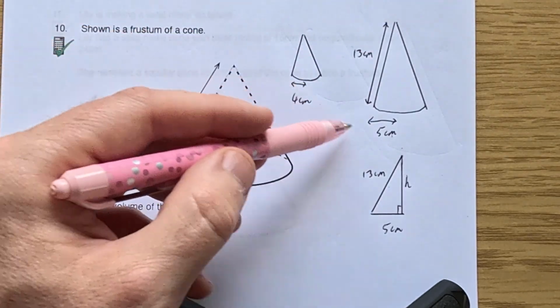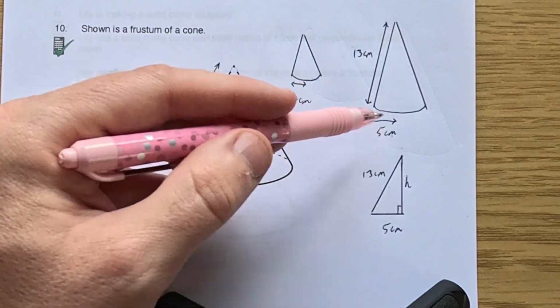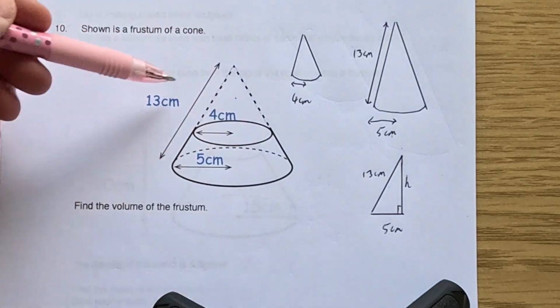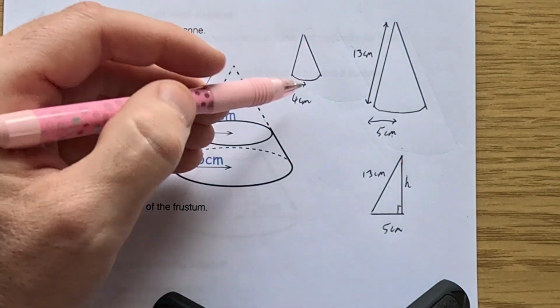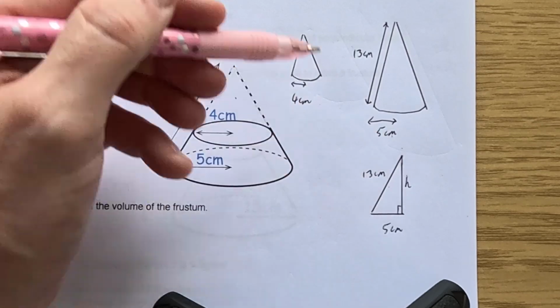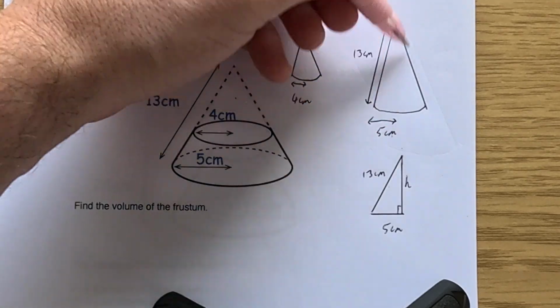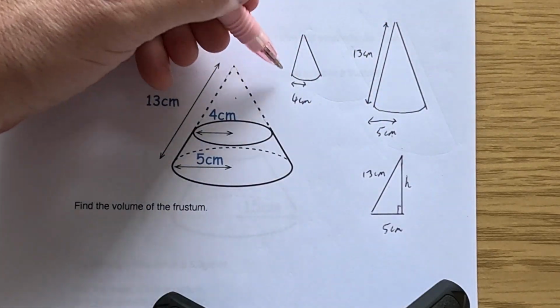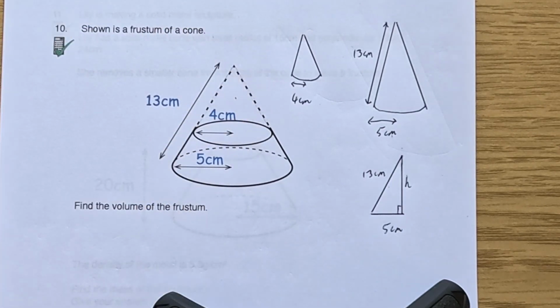Then we can find the scale factor of enlargement, because this cone and the larger cone will be mathematically similar. So we can find the scale factor of enlargement, and we can then divide the perpendicular height by the scale factor of enlargement to find the height of this smaller cone, and then we can find the volume of it.